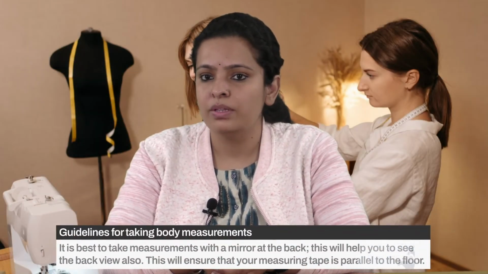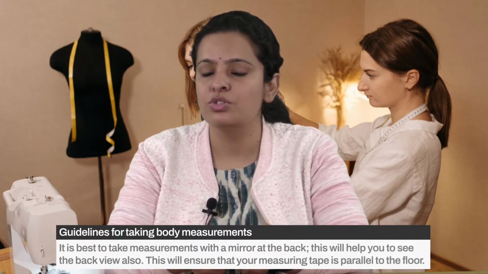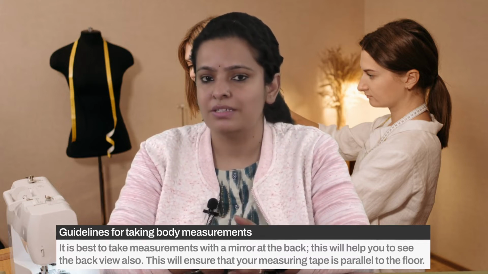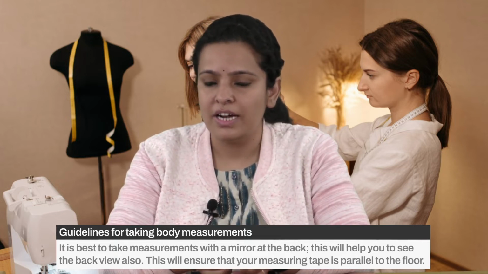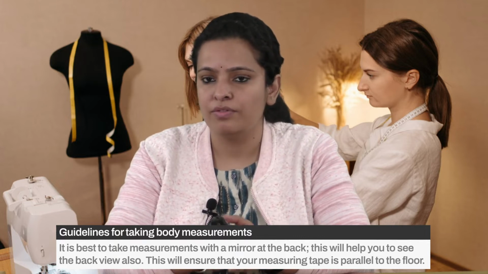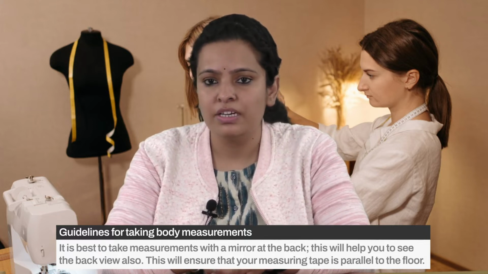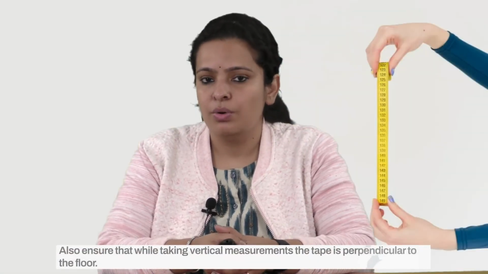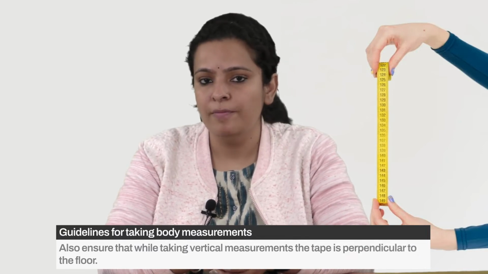The next guideline is that it is best to take measurements with a mirror at the back, so that you can have the back view, to see whether the tape which you are using is in the correct position or not, whether it is straight or not. This will help you to see the back view also. That's why a mirror is kept at the back of the person who is standing. So this will ensure that your measuring tape is parallel to the floor. Also ensure that while taking a vertical measurement, the tape is perpendicular to the floor.